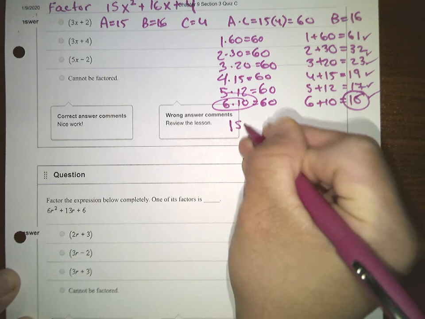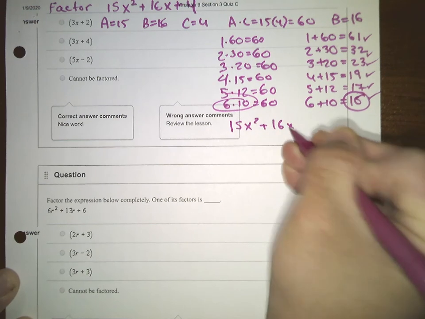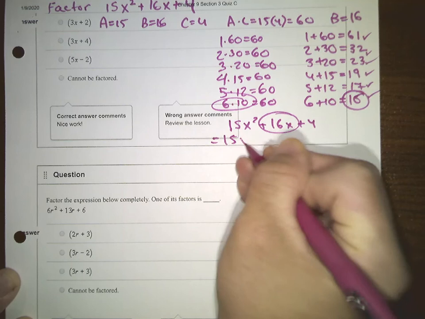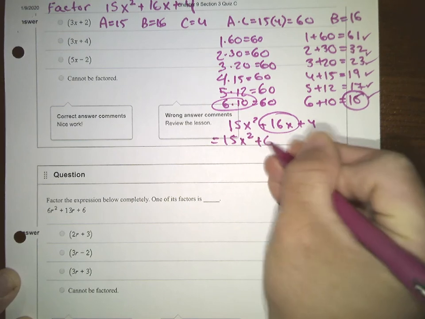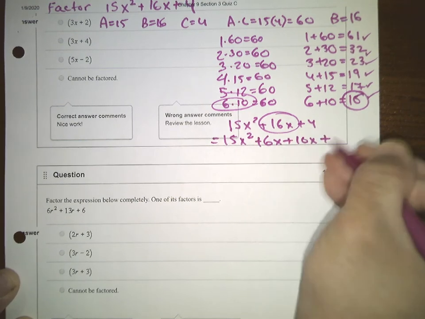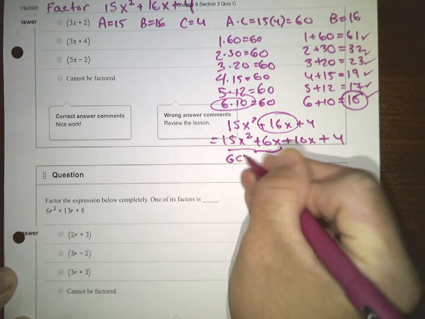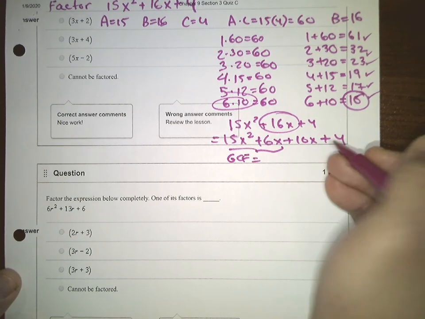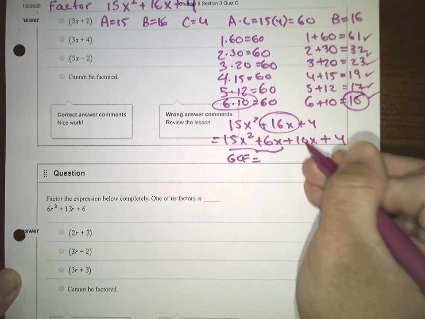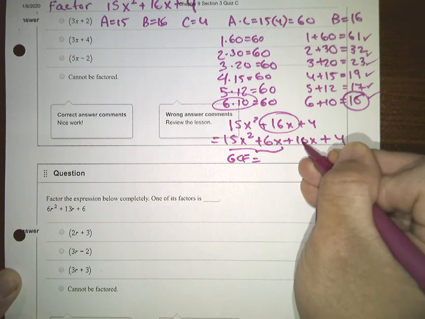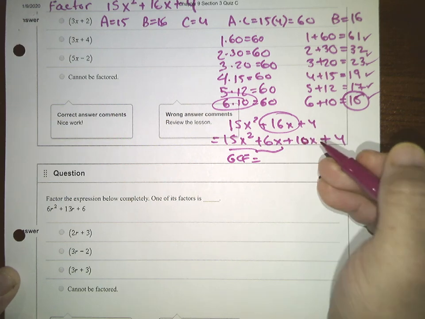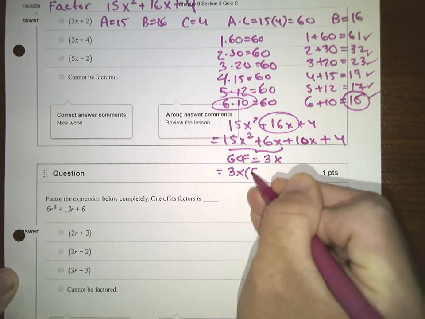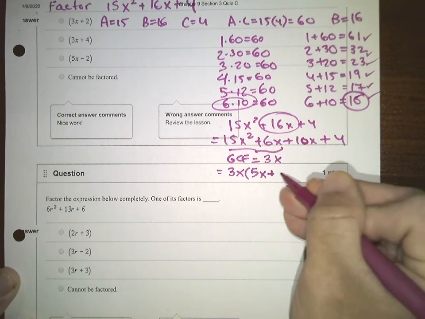So I have 15x squared plus 16x plus 4, and I expand the 16x into 6x plus 10x. Then I factor out the GCF out of the first two terms, and that would be, where is it? Is that a 10? Yeah, that is a 10. So that should be 3x. So I have 3x times 5x plus 2.